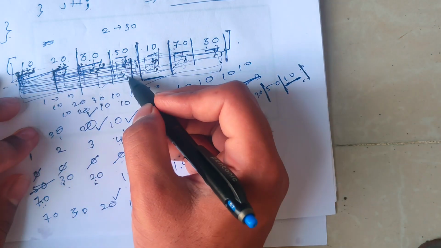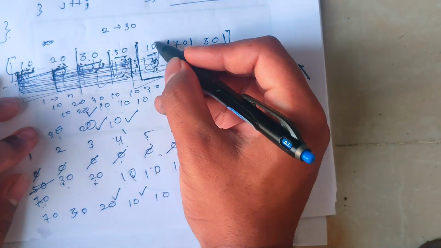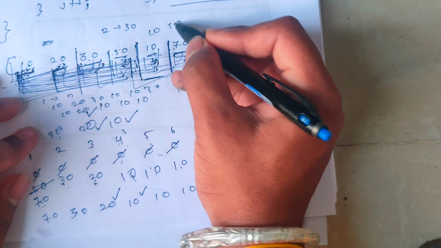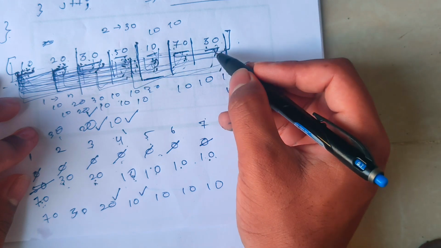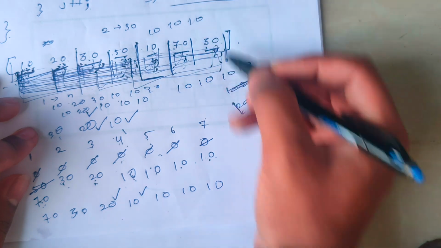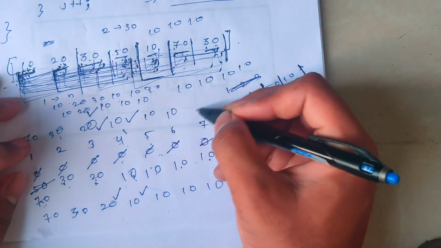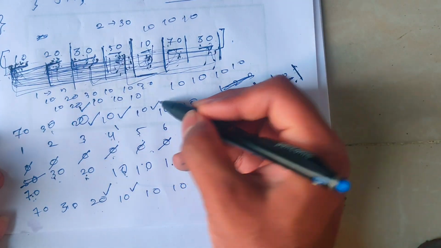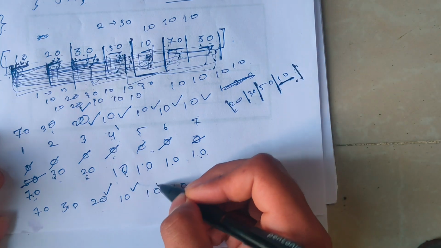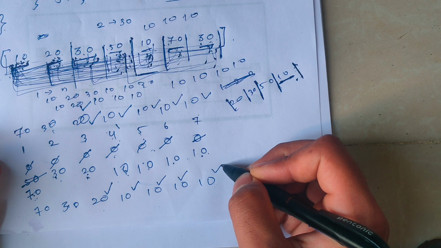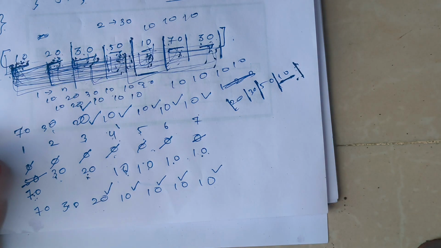Similarly, for 5 window size minimum 10, minimum 10, minimum 10. So 10. Similarly, here we will have 10, 10. We can check that our optimized approach is getting the correct answer, right? So let's code it up.